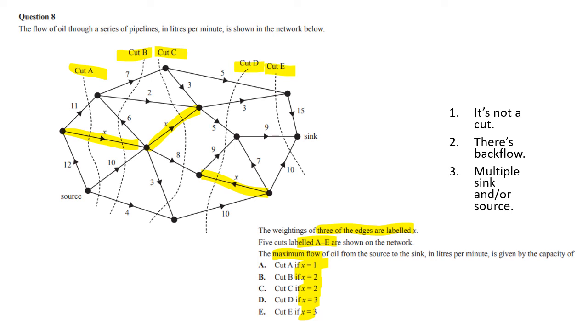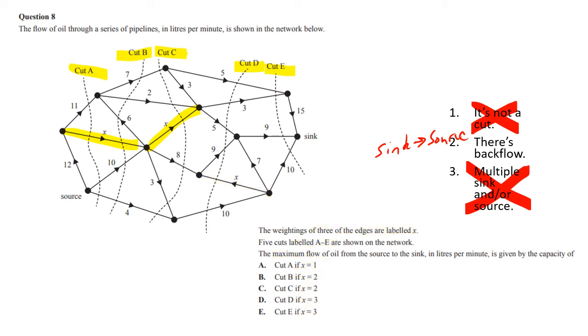And just looking at this diagram, I think we can say all the cuts are cuts. They're cutting right across the graph, so there's no problems with sources and sinks. And there's no multiple sources or sinks. They're quite rare, those kind of things. But what we have to look out for is backflow. And backflow is where we go sink to source. So we're watching out for that. So let's get started. Going to do a lot of coloring and cleaning up today.